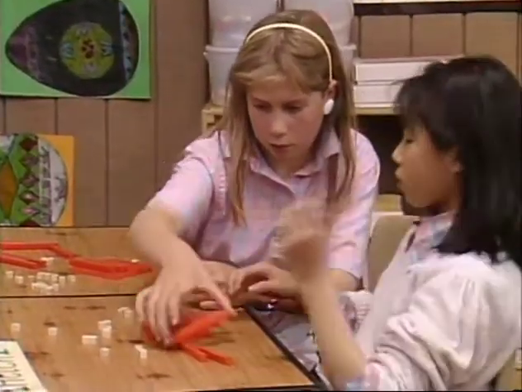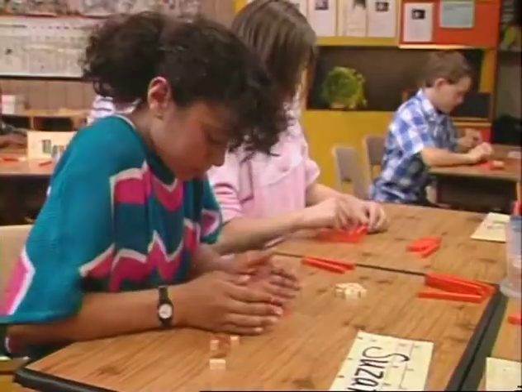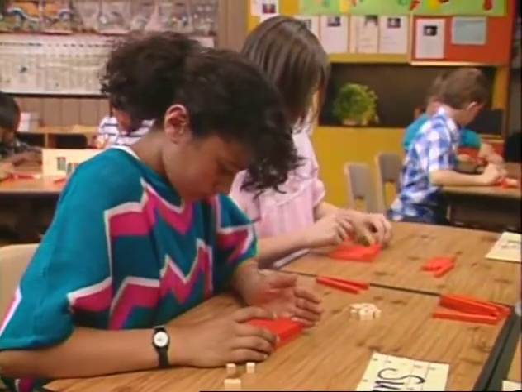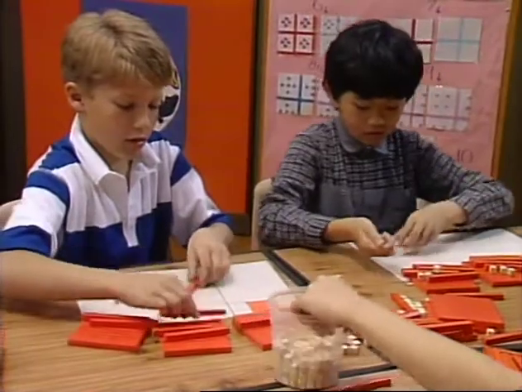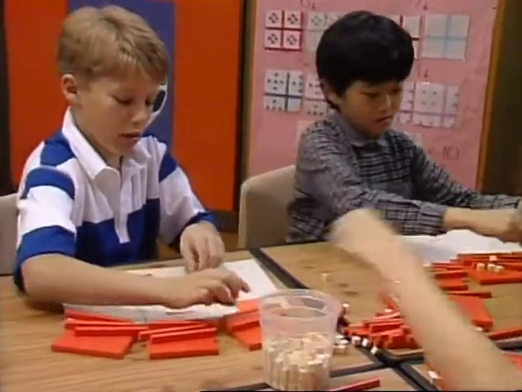Without base 10 blocks, children are often lost in a world of symbols. Teaching them arithmetic by focusing on the concrete materials brings meaning to abstract procedures.